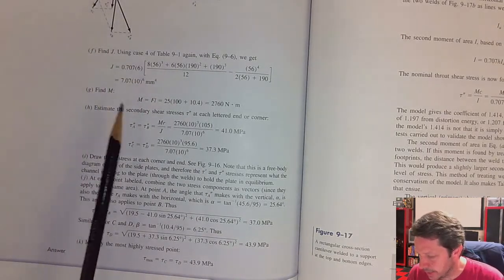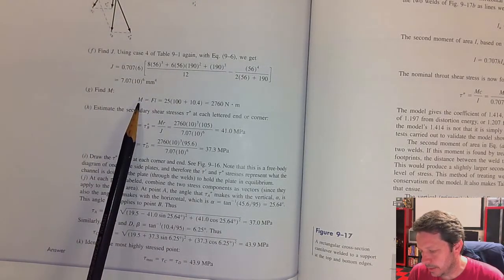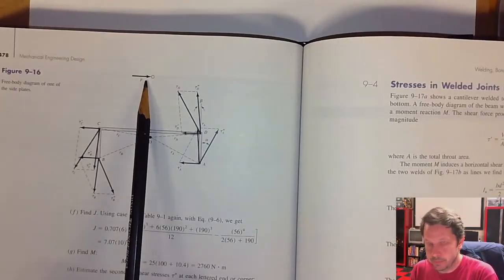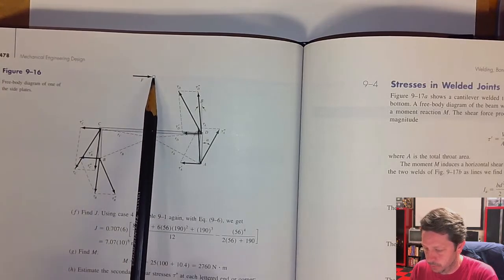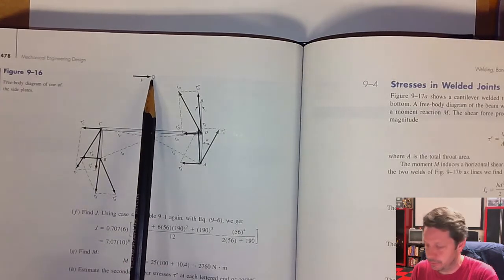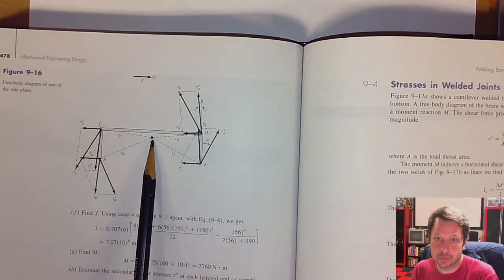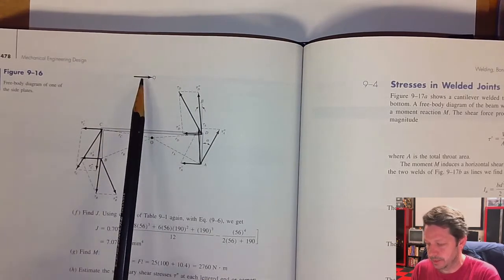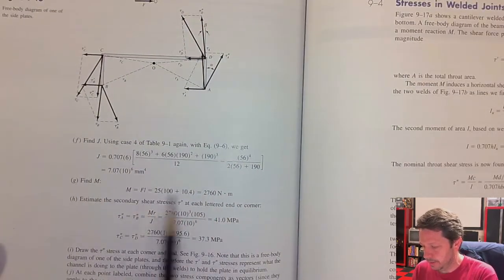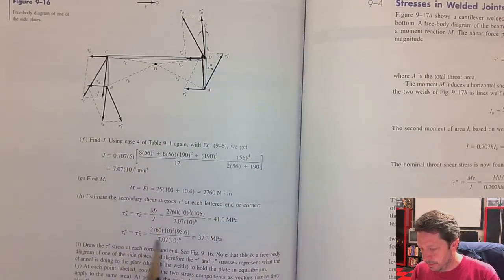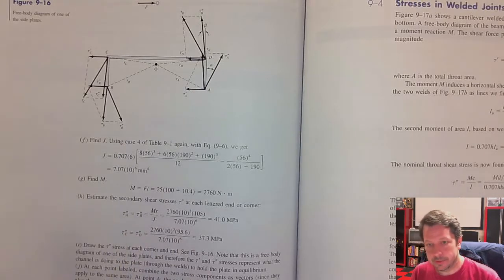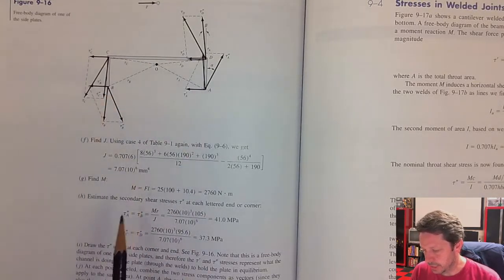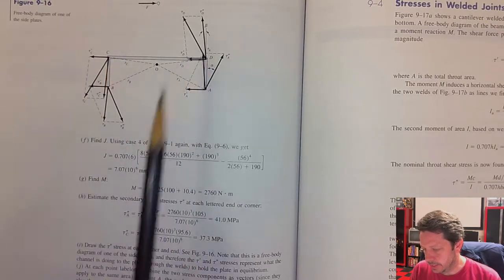Find M. We've actually already done that. This is where we multiplied the 25,000 Newton force times its moment arm from where it was originally applied on the tube down to the centroid of the weld group. So that was 110.4 millimeters times 25,000. We already did that. Here, they are calculating the secondary shear stress at A and B. So they're doing those together, saying that they're equal. And then C and D, saying that they're equal.